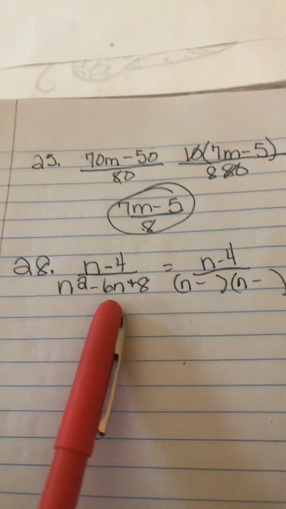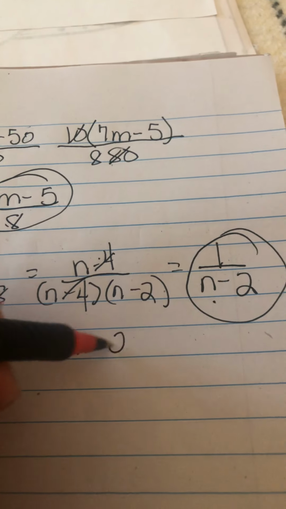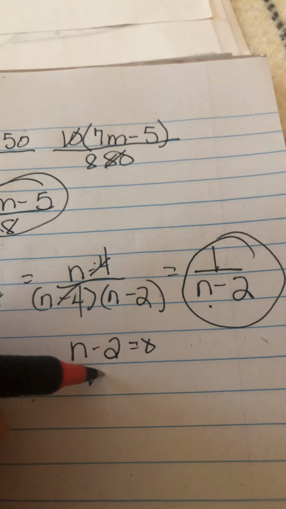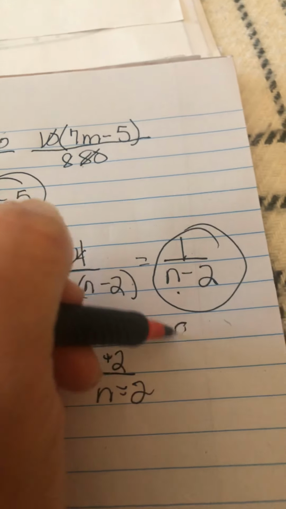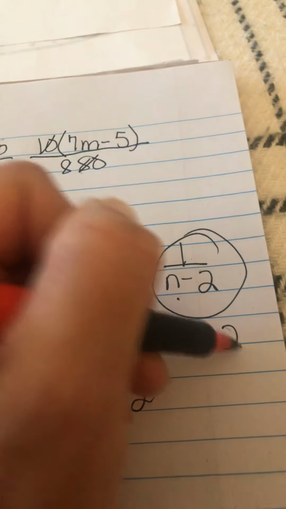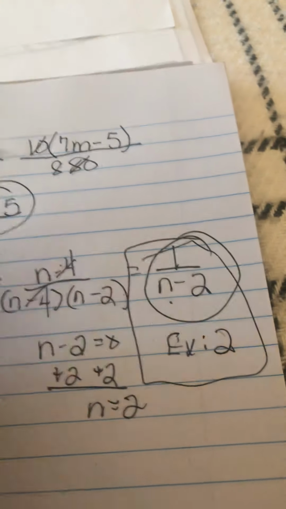So what will happen is this is going to cancel. Now our numerator is going to become 1, and so it's going to be 1 over n minus 2. Then for our excluded value, remember we find that by taking the denominator and setting it equal to 0. So n equals 2. Our excluded value here is going to be 2. So here we're just simplifying these.